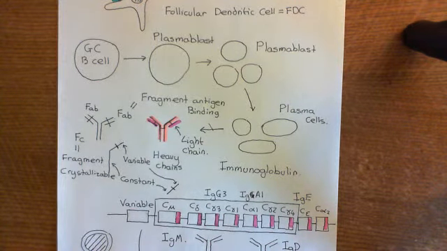Okay, so I just want to discuss one more little thing, which is that this takes time. Class switching is something that requires the germinal center B cell to have been around for a very, very long time.